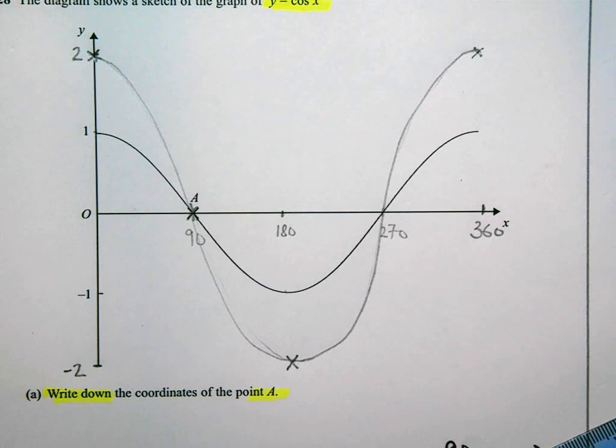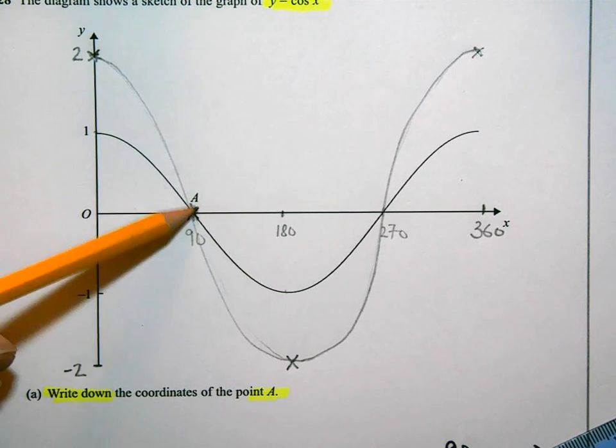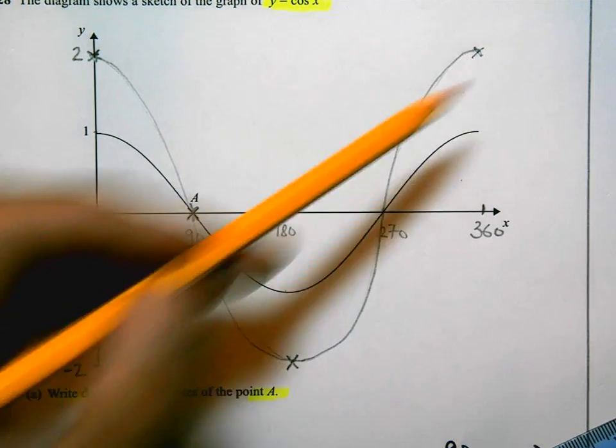It doesn't need to be dark or pressed on particularly hard. It needs to be noticeable. Try to avoid putting double lines and make sure that you've actually hit the main markers there, there, there, and there. Okay, those are the main points.